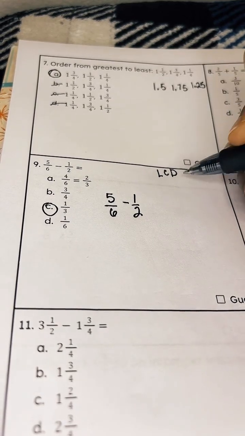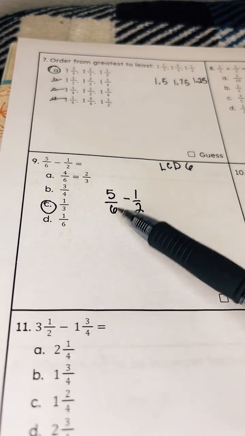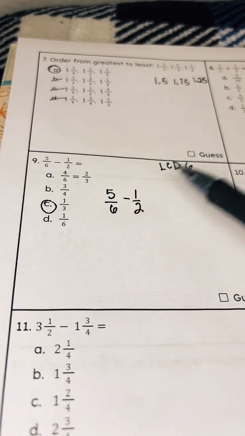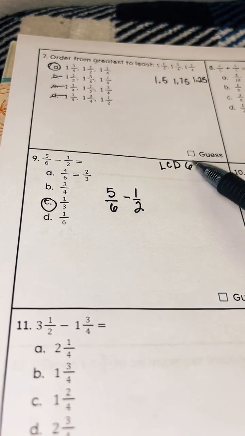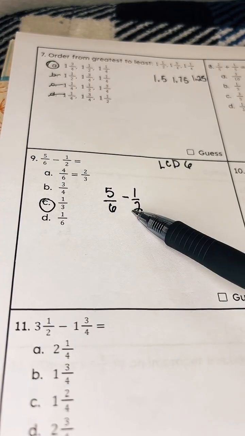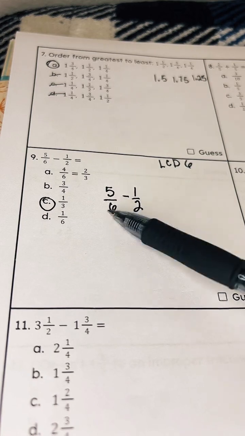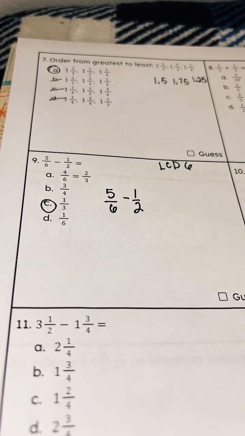Yes. Now let's talk about this, because remember, these both have to go into this number. If you tell me 2, you're telling me 6 can fit into 2. And no, it cannot. So that's why the least common denominator cannot be 2.